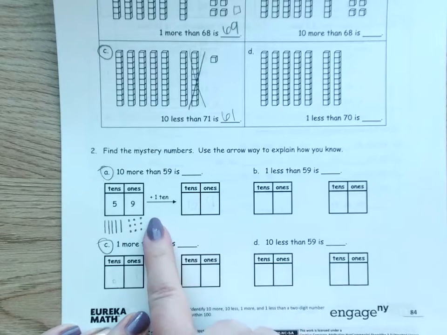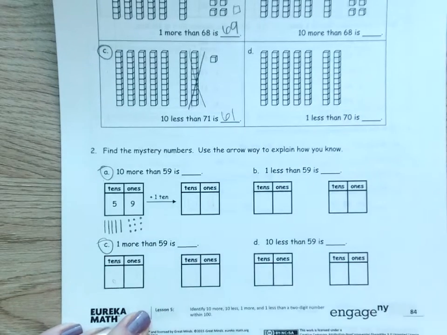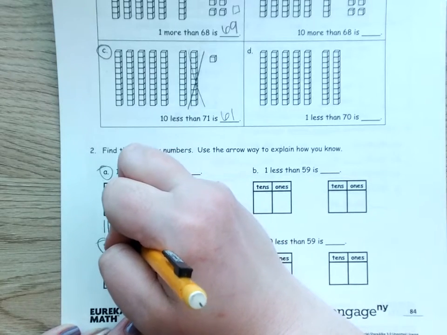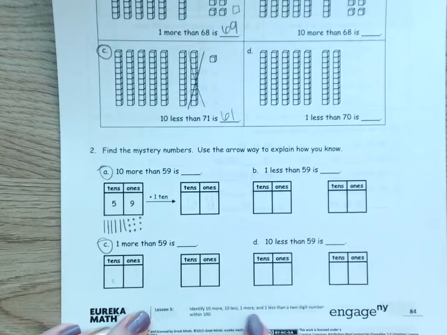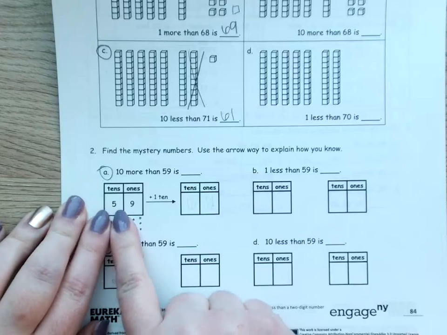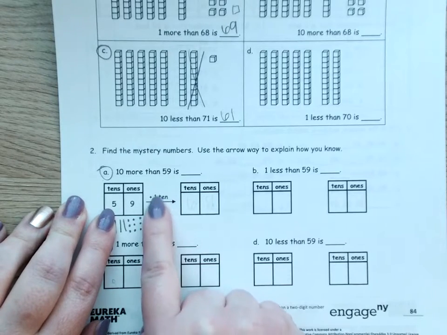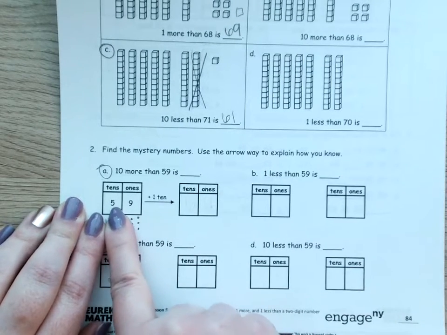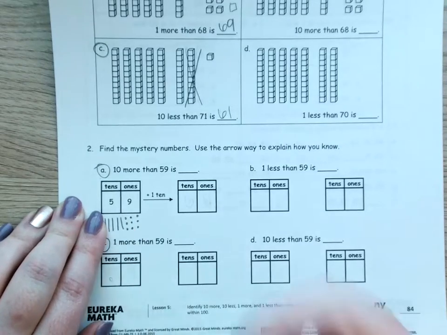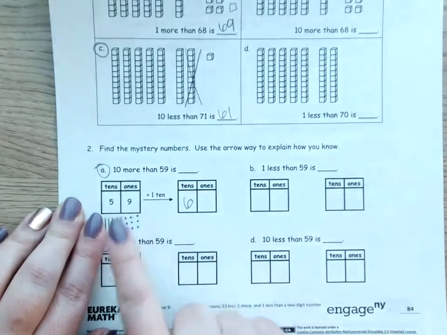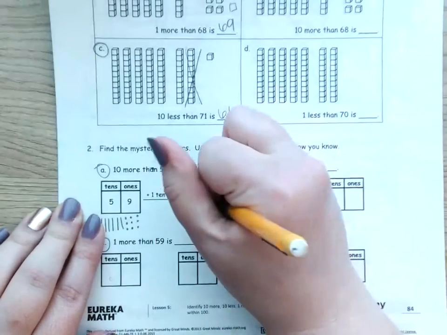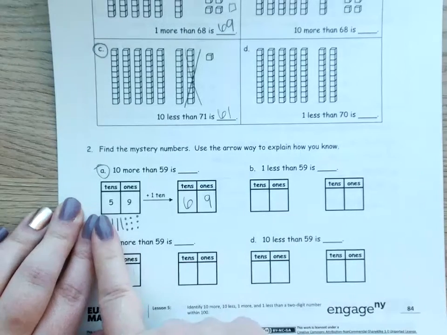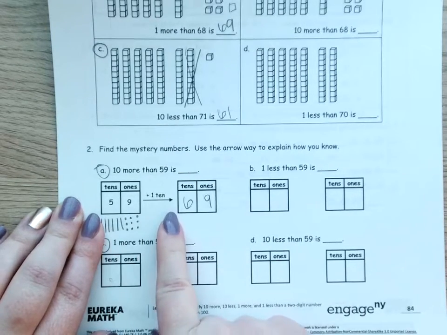And then it's asking me for 10 more. So I could add a 10, just like that. I drew another line right here. And then I could figure that out. Or a different way you can do this is just look and see they're wanting you to add a 10. So instead of 5 tens, now we'll have 6 tens. And we didn't add any ones, so the ones are going to stay the same. Stay at 9. So now instead of 59, we have 69.